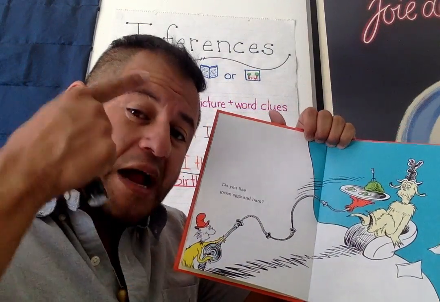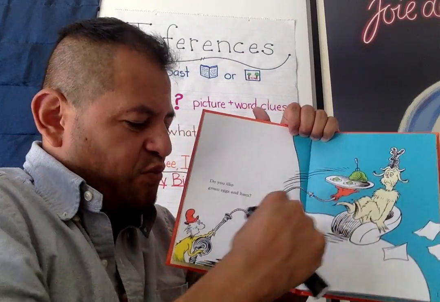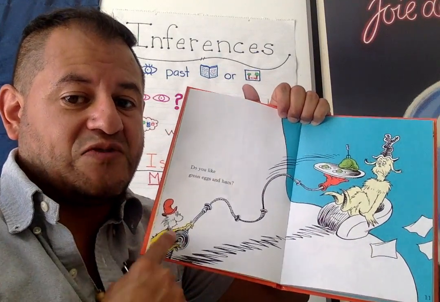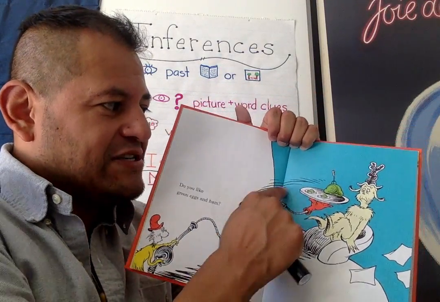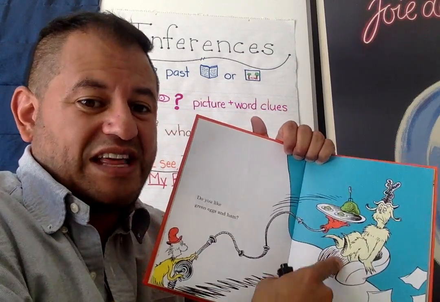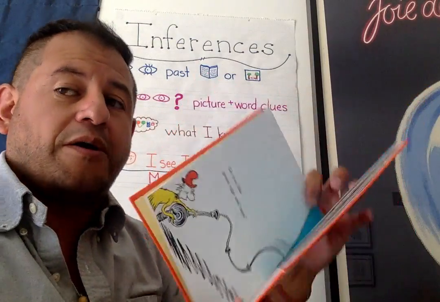So what I'm doing is I'm using what I know, what probably happened first to get here. Well, this character probably had to go get a fishing rod, probably had to pick out a nice hat, probably had to cook the food, bring it to this character. A lot's happening in this story that's not on the page. That's one way you can show an inference using a book.